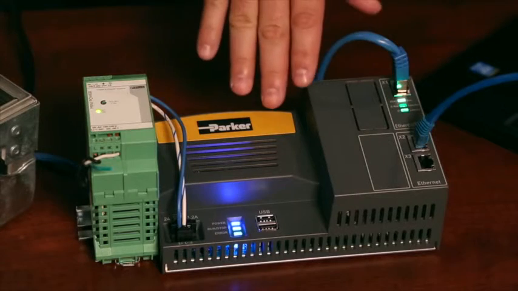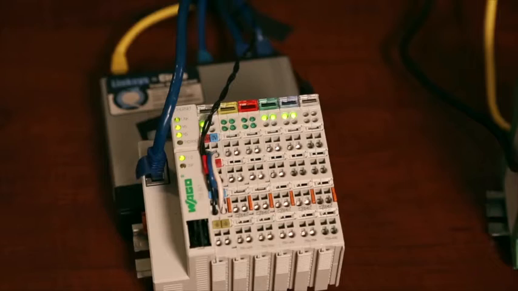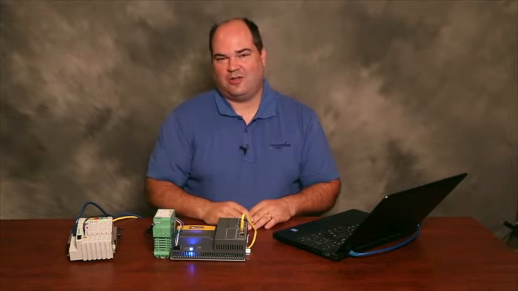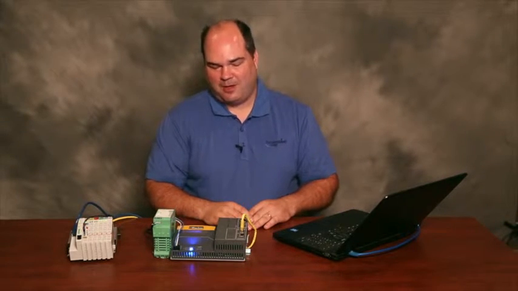Today we're going to talk about Parker's new Parker Automation Controller, motion controller, and WAGO's Remote I/O, and they're going to be talking together over Modbus TCP.